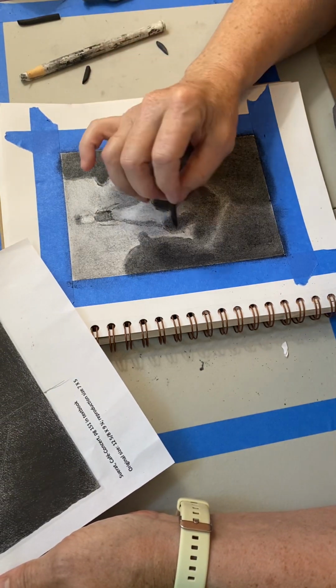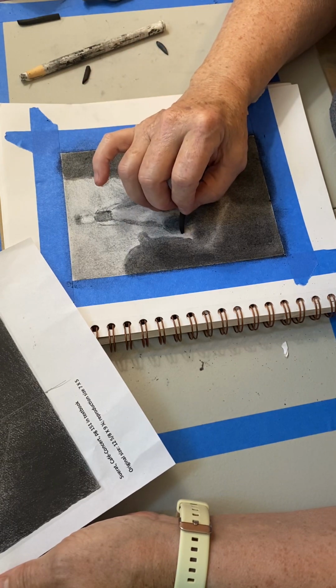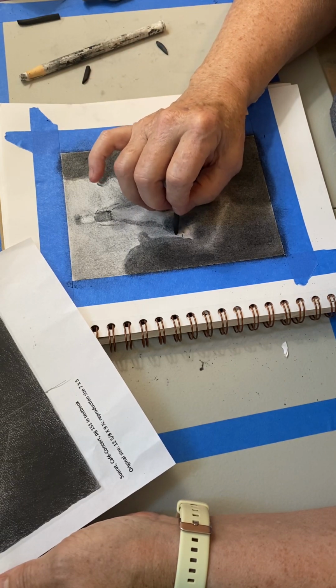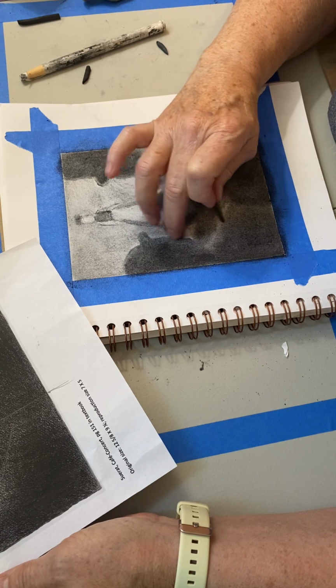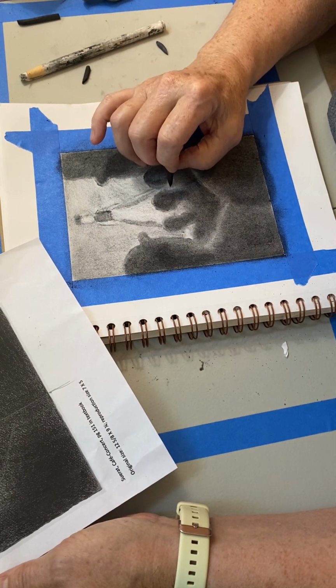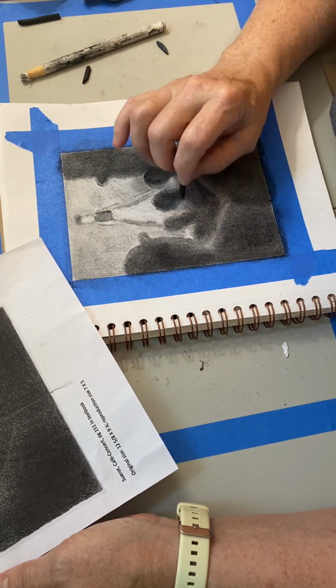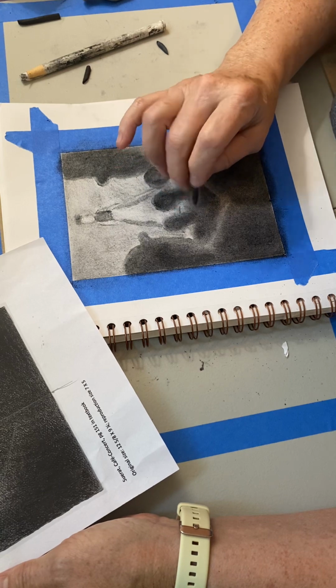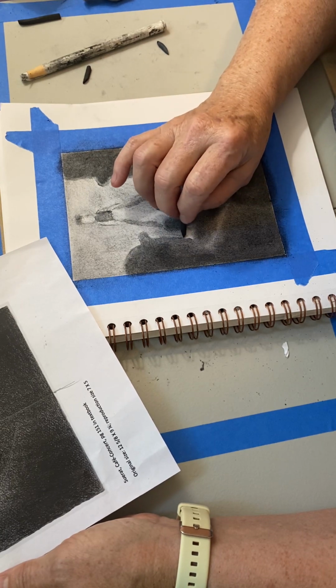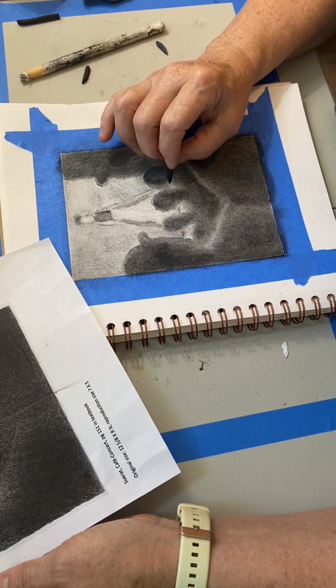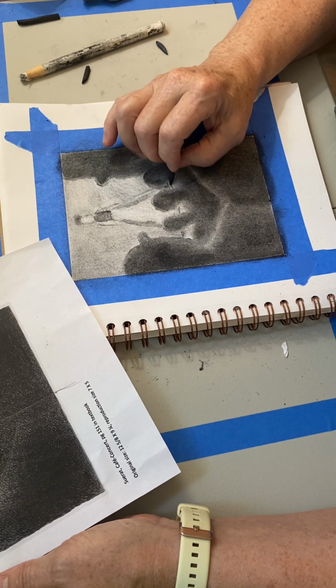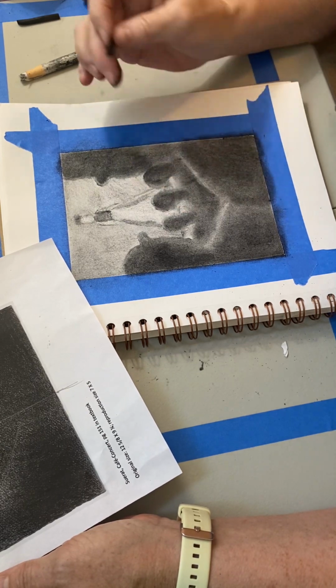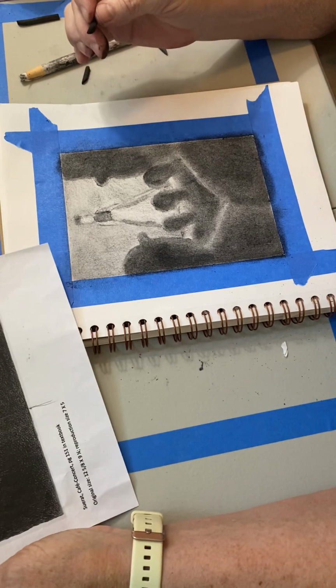Okay, I'm going to put a little bit of dark in here. I want to feel her settle into that stage. And I also want to feel the edge of that stage. Okay.